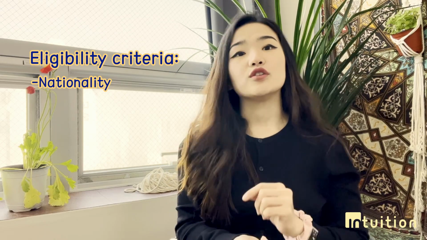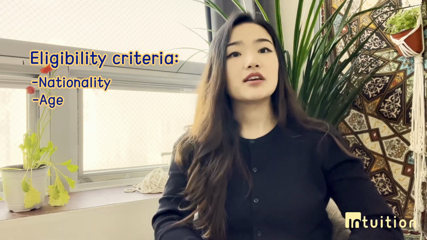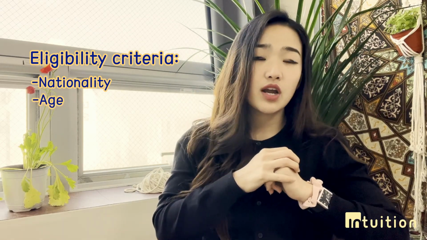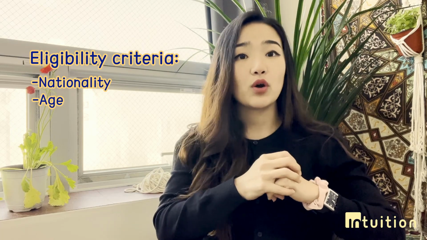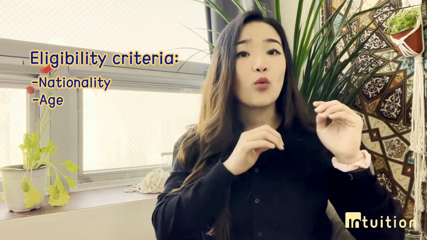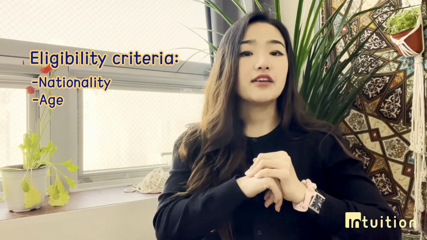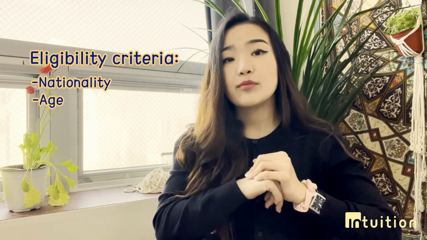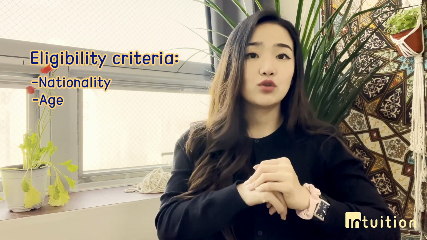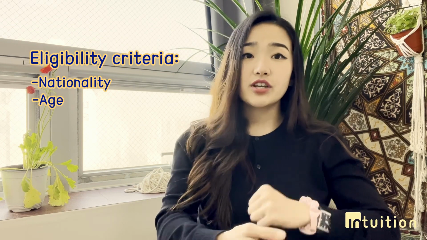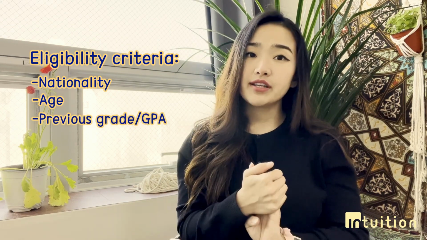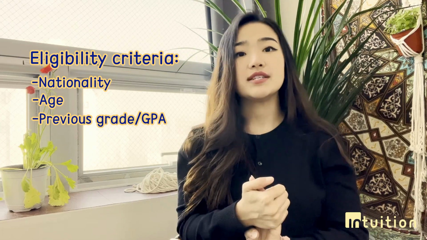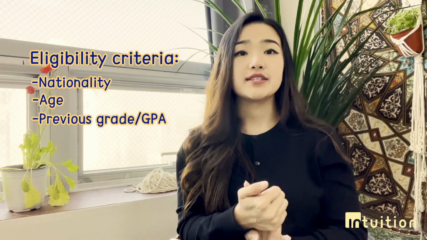Other than the country, you also need to pay attention to your age, because if you're applying for a bachelor's program, an undergraduate program, you cannot be older than 25 years old when the program starts. And if you're applying for a graduate program, you cannot be over 40 years old when the program starts. And then check also your previous grade, your GPA. Out of a 4.0 GPA system, you need to have a minimum of 2.64.